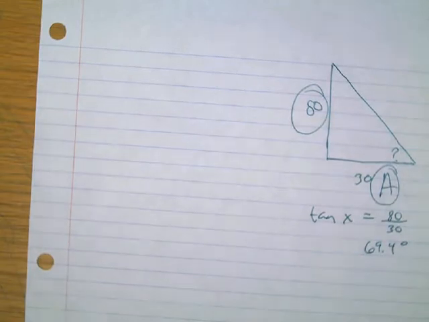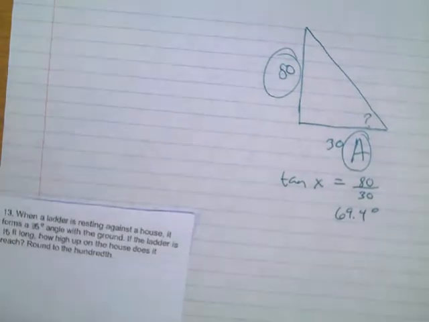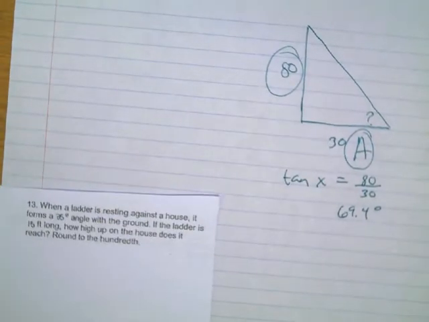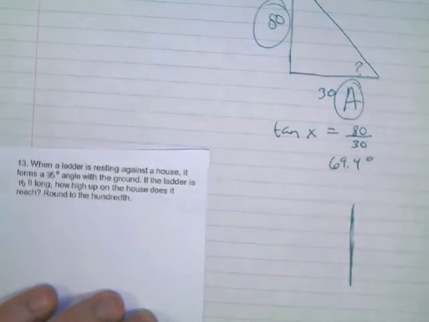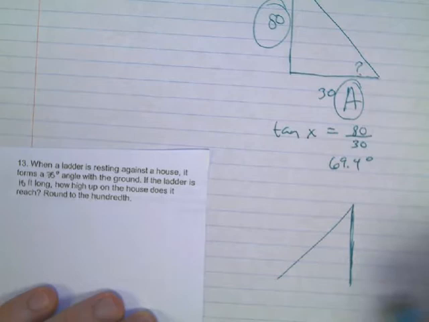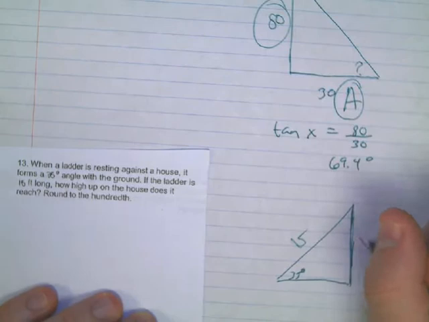When a ladder is resting against a house, it forms a 35-degree angle with the ground. So, we have a ladder. Here's the outside of the house, the ladder leaning against it. It forms a 35-degree angle with the ground. The ladder is 15 feet. How high up the house does it reach? That's this guy. Once again, trig problem.